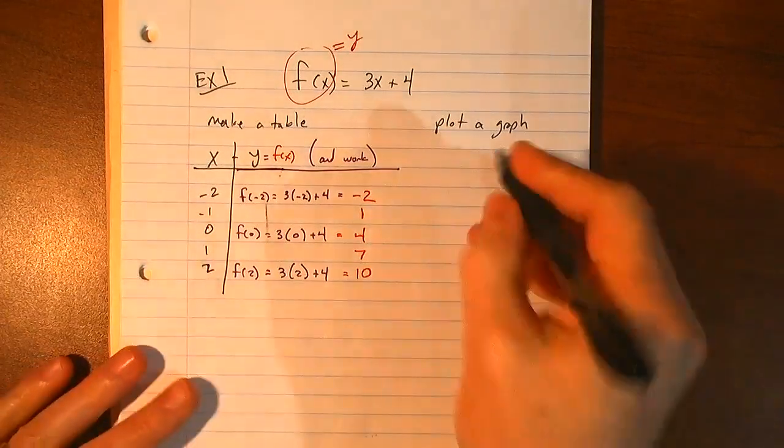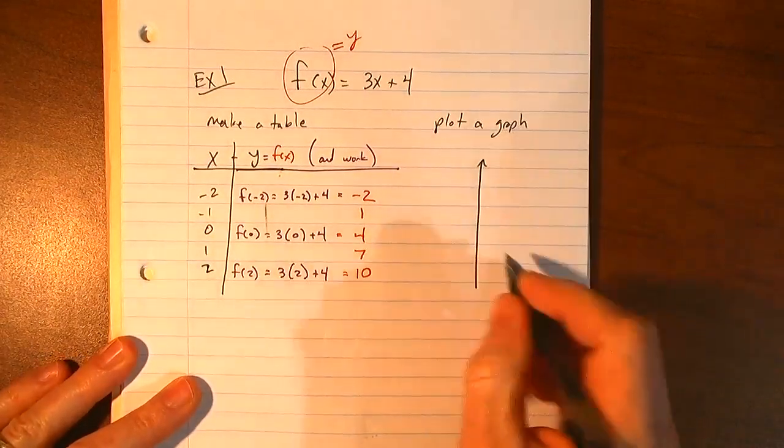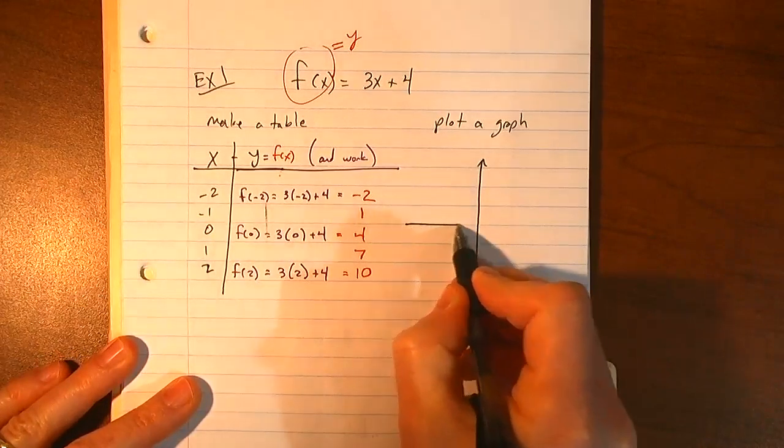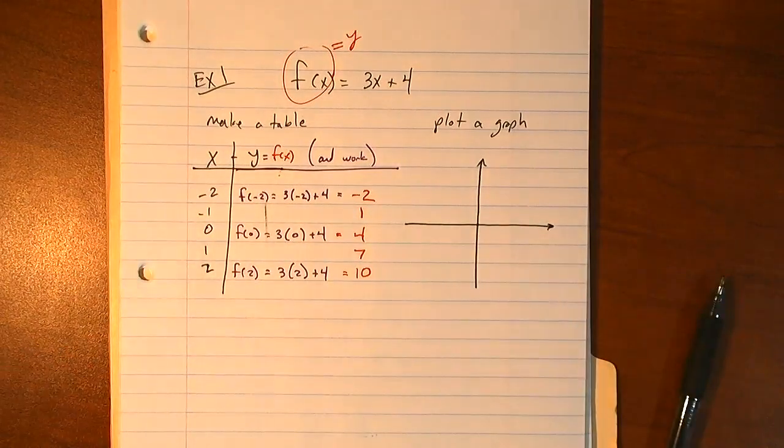Now we're going to come over here and we're going to make a graph. For the purposes of our discussion right here, I don't have graph paper handy. Actually, I do have graph paper handy. And as we talked about before, I would recommend that you do as many of these with graph paper as you can, because that makes your answer more accurate. I take it back, I do not have graph paper handy. So I'm just going to do this by hand.